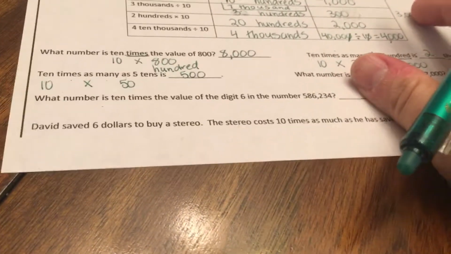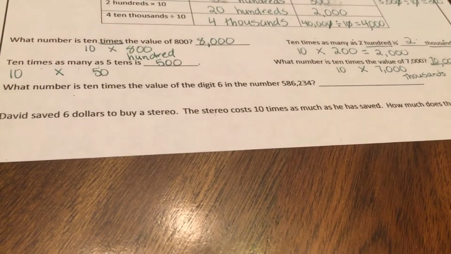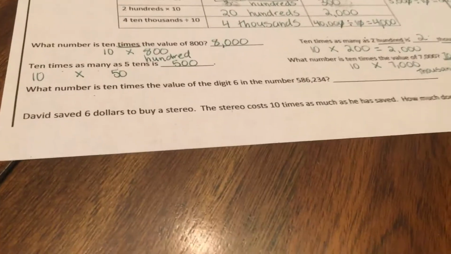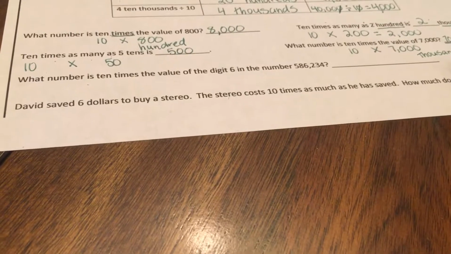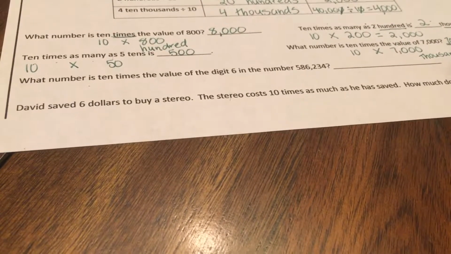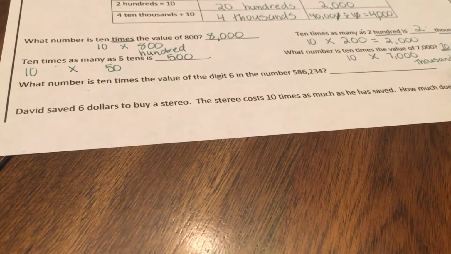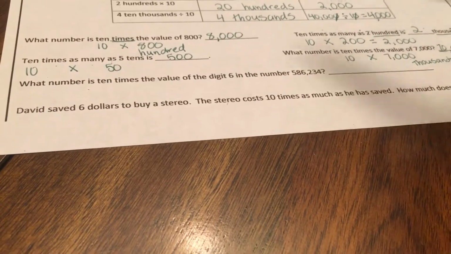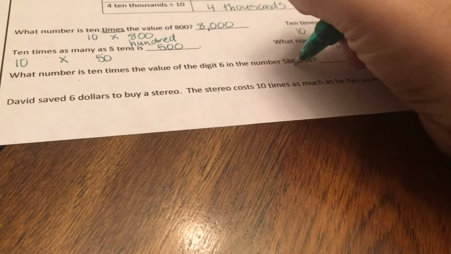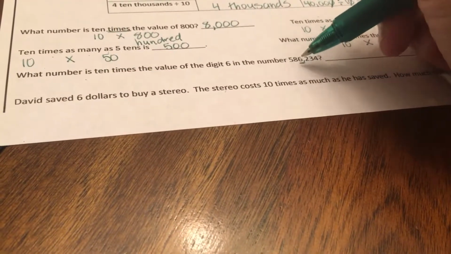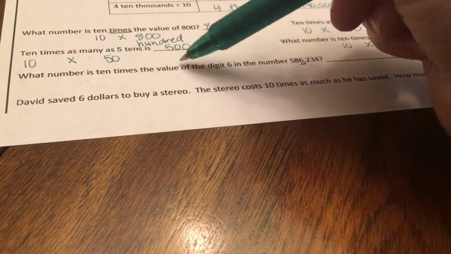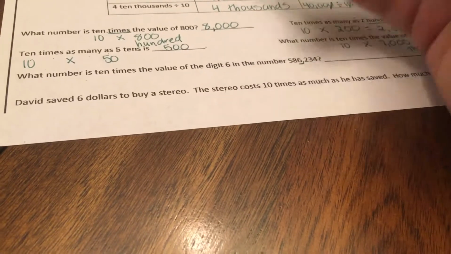All right. What number is 10 times the value of the digit 6 in the number 586,234? So here I have the digit 6. I want to know what number is 10 times the value of the digit 6.